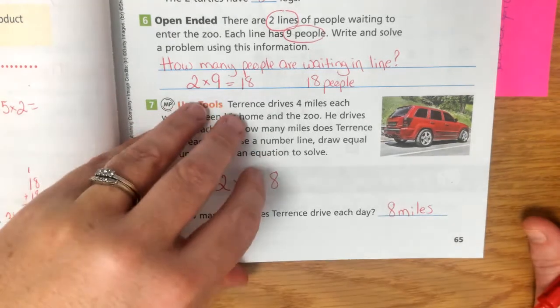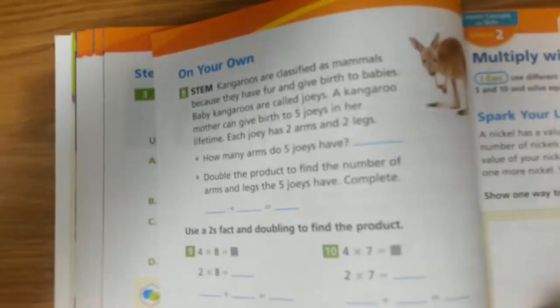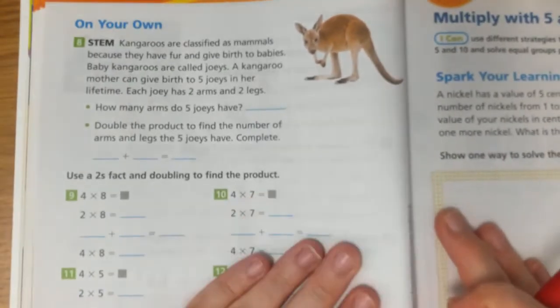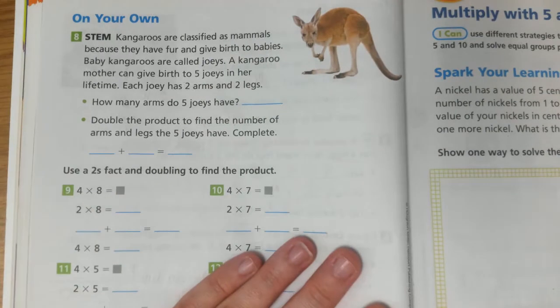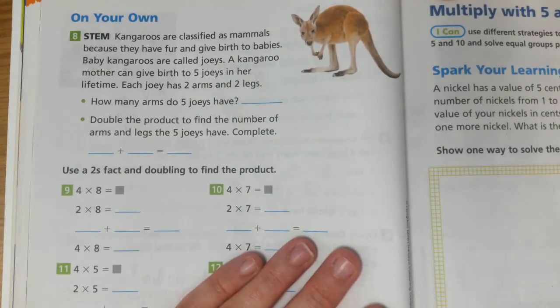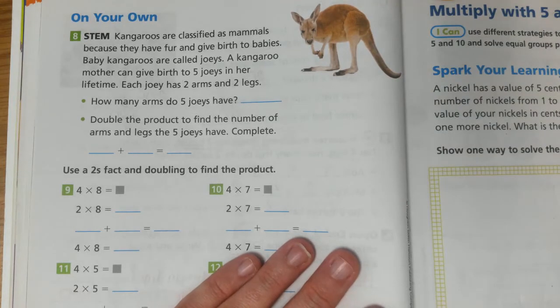And our last page, page 66, we've got kangaroos. So kangaroos are classified as mammals because they have fur and give birth to babies. Baby kangaroos are called joeys. A kangaroo mother can give birth to 5 joeys in her lifetime. Each joey has 2 arms and 2 legs.